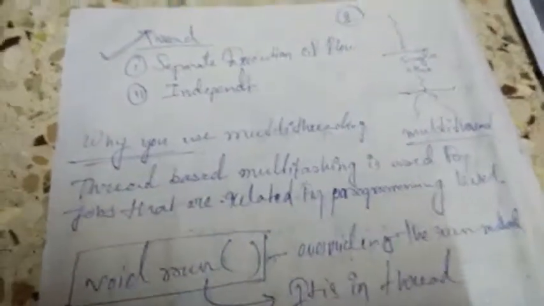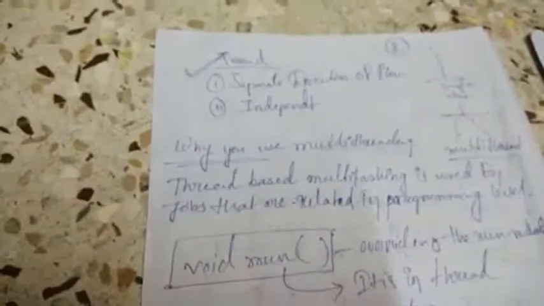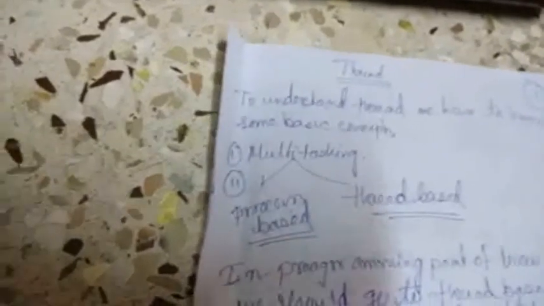Clear? So next we concentrate on how to implement a thread. There are two ways to implement a thread.